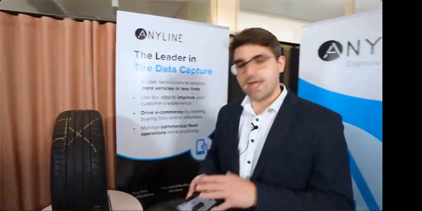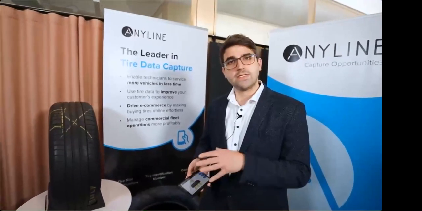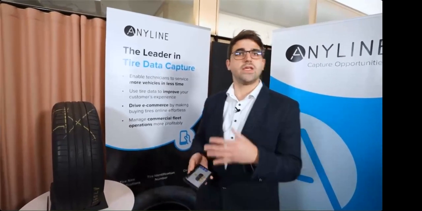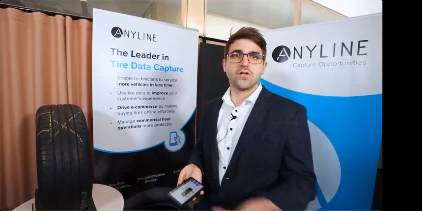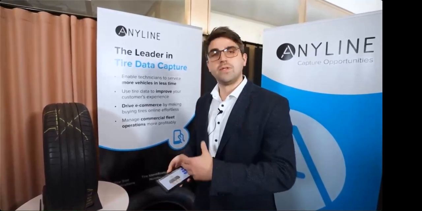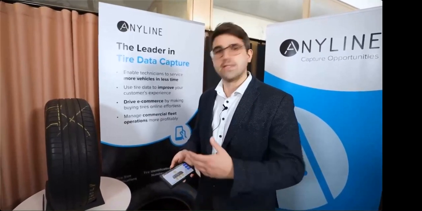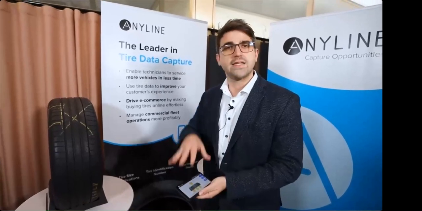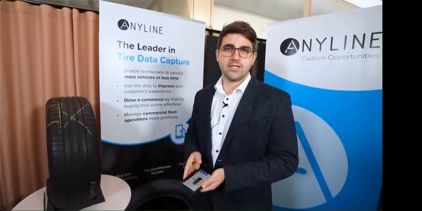Just to mention, as all our other products, this is eventually an SDK, so it can be integrated in any kind of Android or iOS app, and it will be seamlessly integrated so that it's in your workflow and you will have the data immediately available where you actually need them.